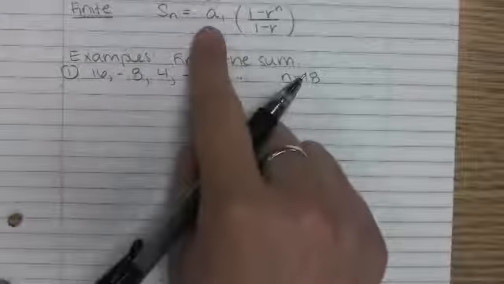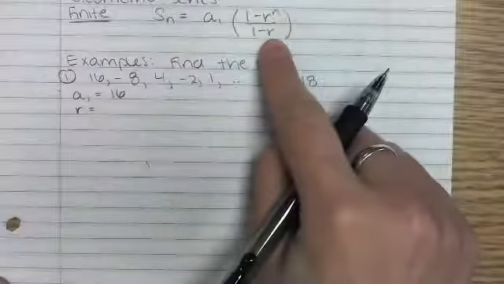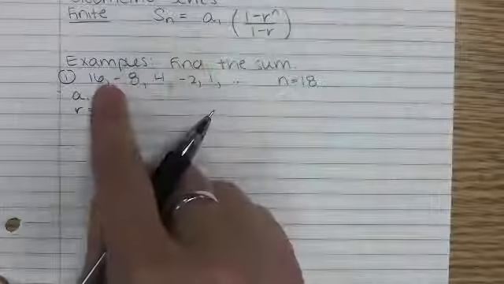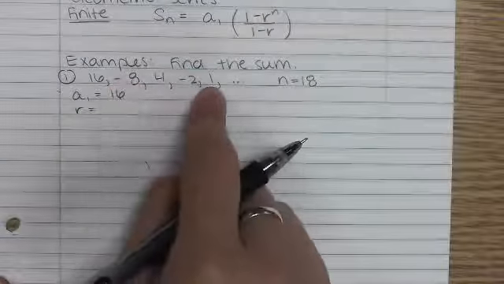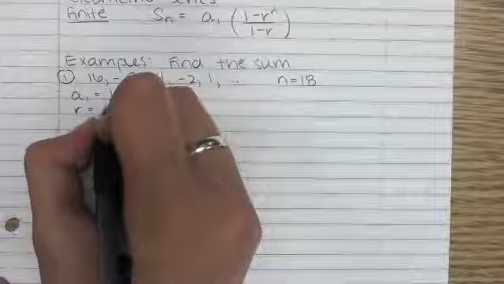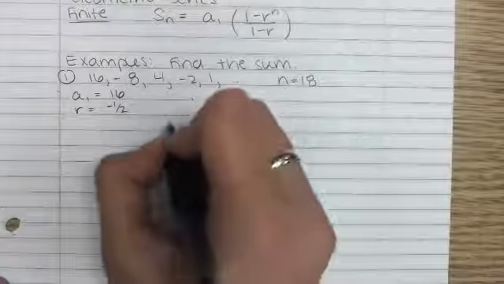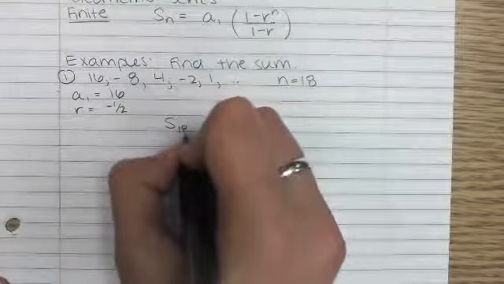So I need to know what my first term is. I need to know what my r value is. So the pattern for this is that it is dividing by 2, dividing by negative 2. So I'm going to say that the common ratio, or the number that we're multiplying by, is negative 1/2. And then I already know that n is 18. So I have enough information to find the sum now.